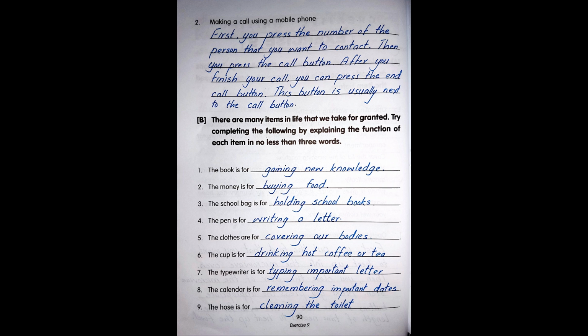2. Making a call using a mobile phone. First, you press the number of the person that you want to contact. Then you press the call button. After you finish your call, you can press the end call button. This button is usually next to the call button.